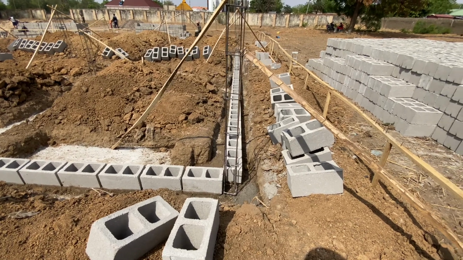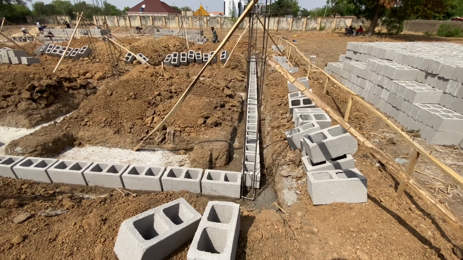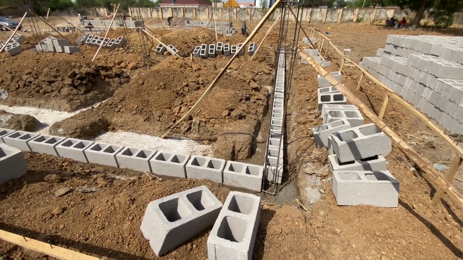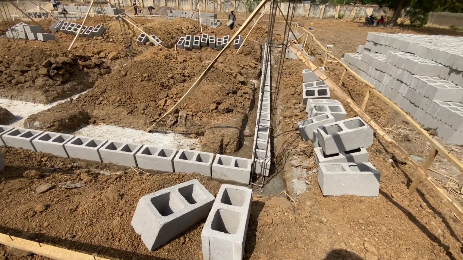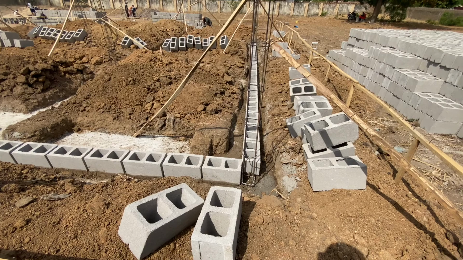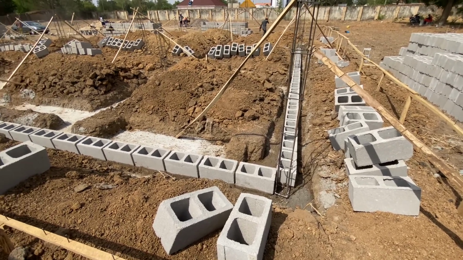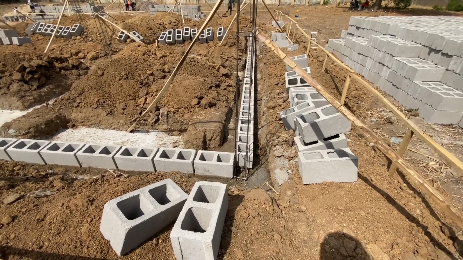But we have to dig the width of the foundation, we have to make it 0.7 meters. This way, it gives them room for setting the blocks, because if you dig the exact dimension of the block, the masons won't be able to work on that condition. So we had to make it a bit wider so that the masons could work. We call it working allowance.